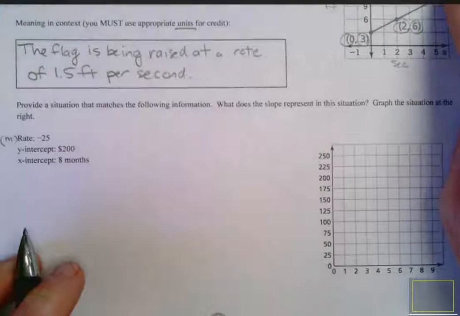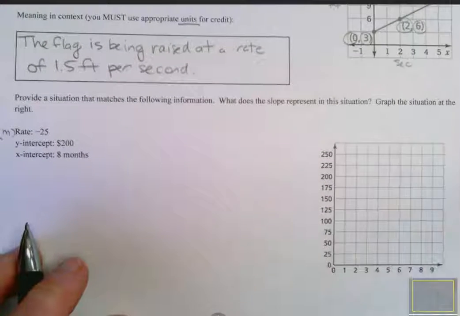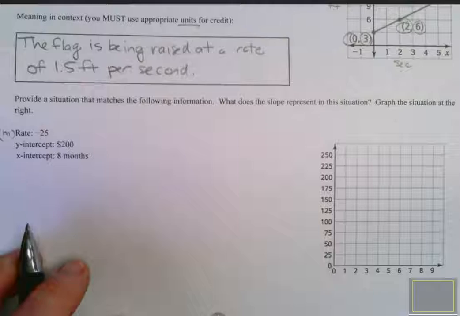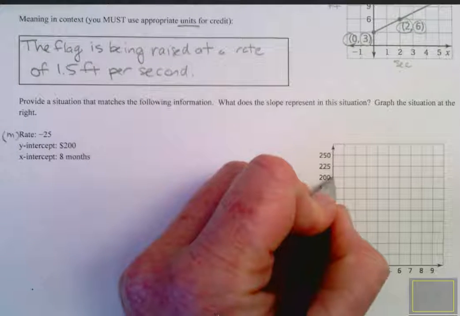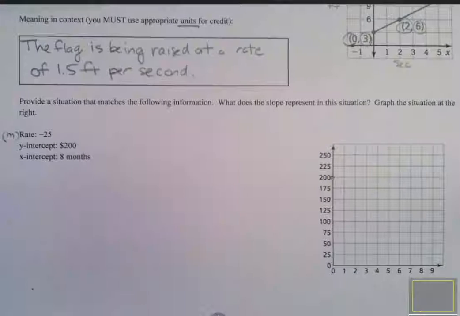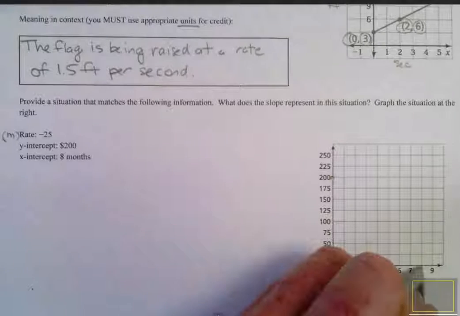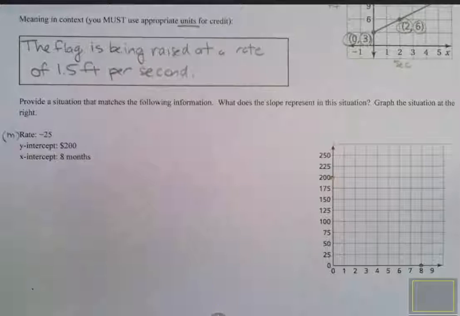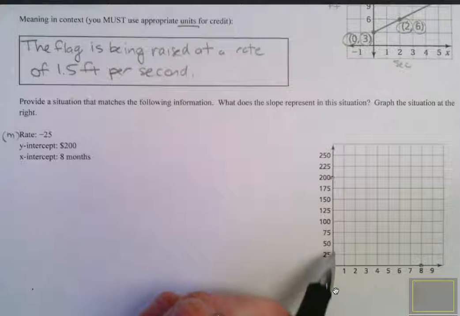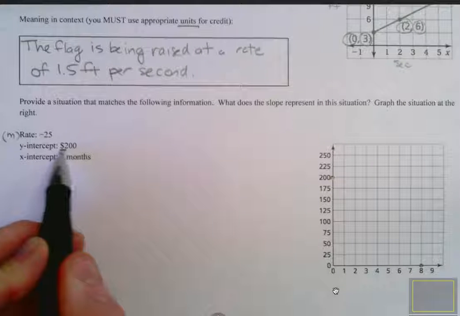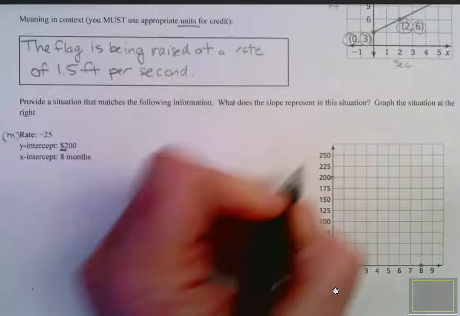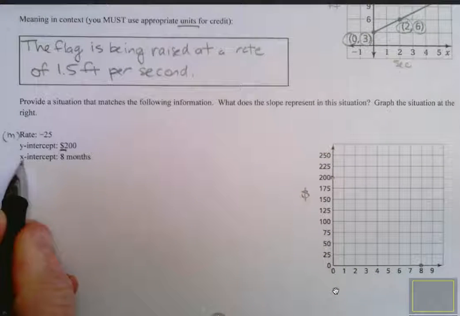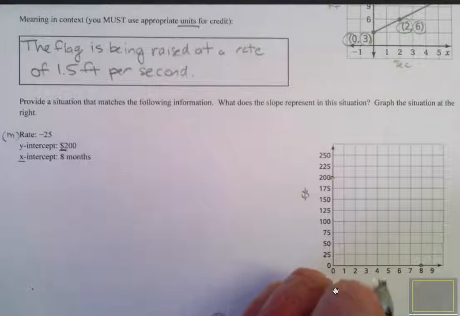Go ahead and indicate that with an M. My y-intercept is 200. My x-intercept is 8 months. So I am assuming we need to have our labels on here, that my y values are in dollars and my x values are in months.